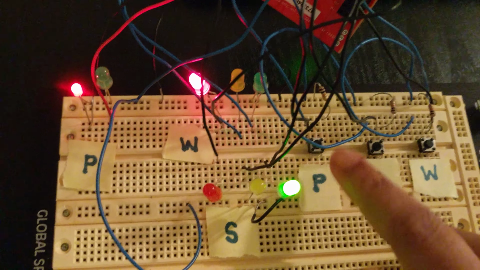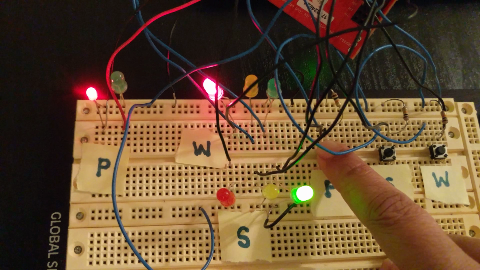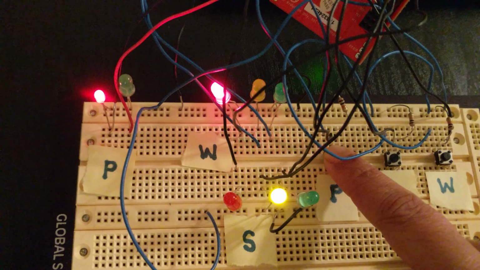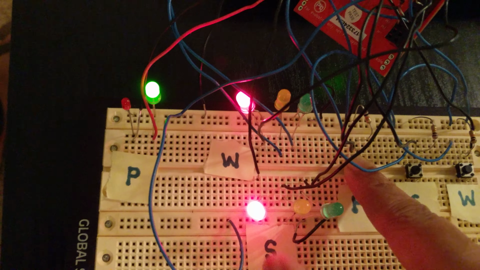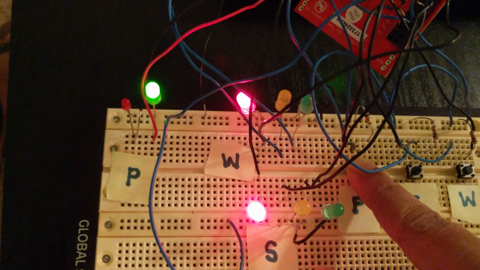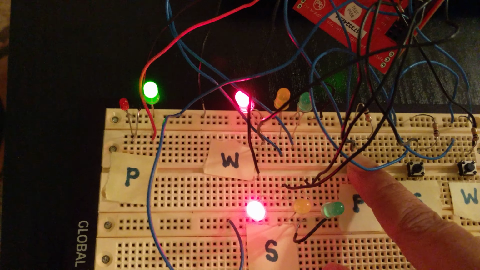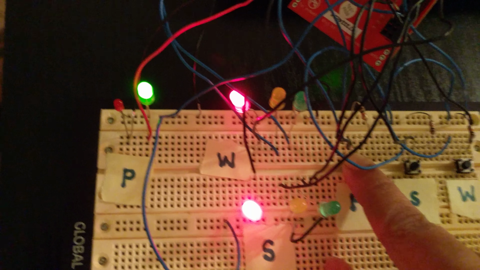So let's check it. Yellow, red. So both west and south side signals are red, and on the pedestrian it is green.